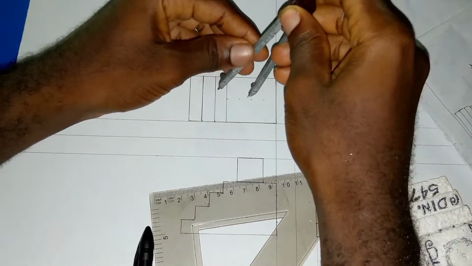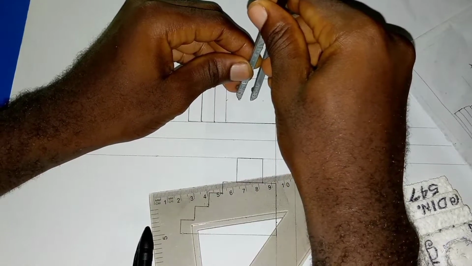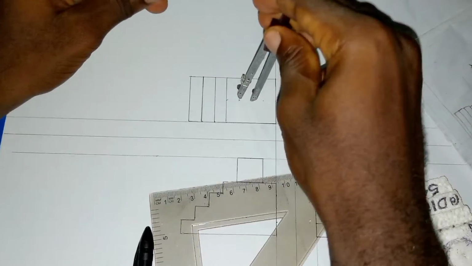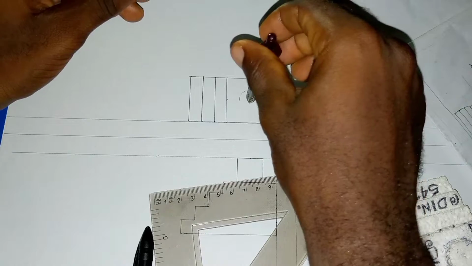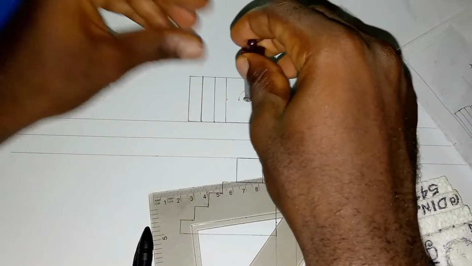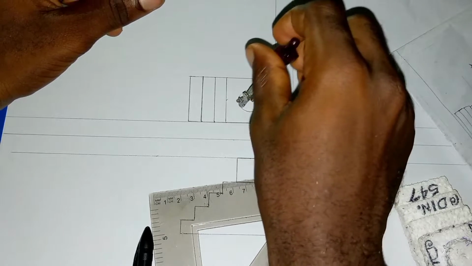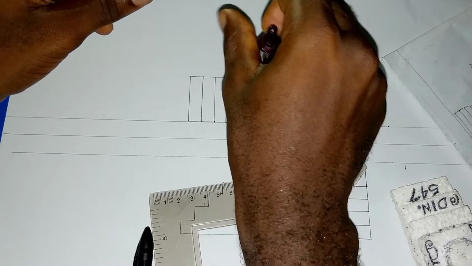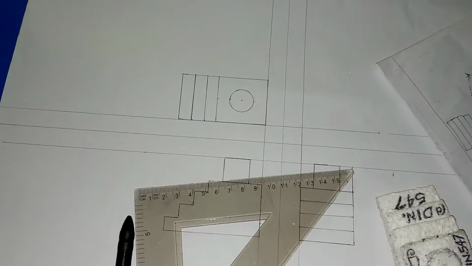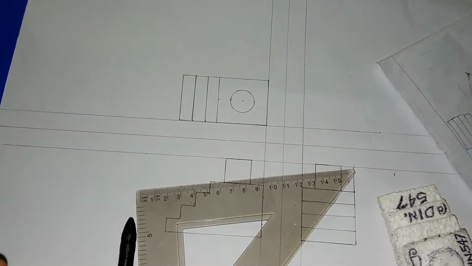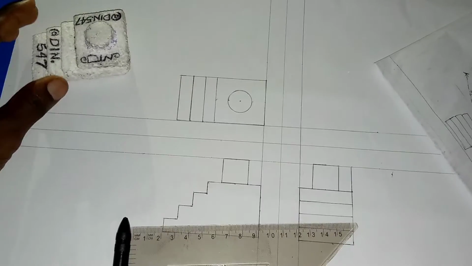So we have completed this drawing in a third angle projection.